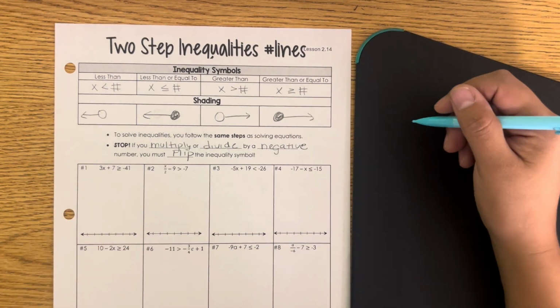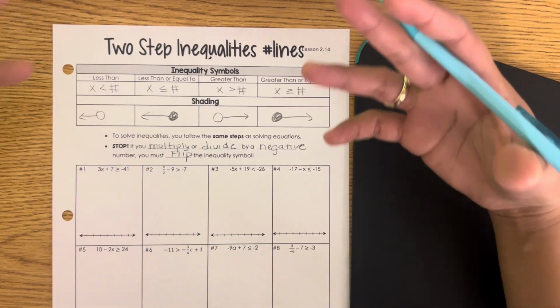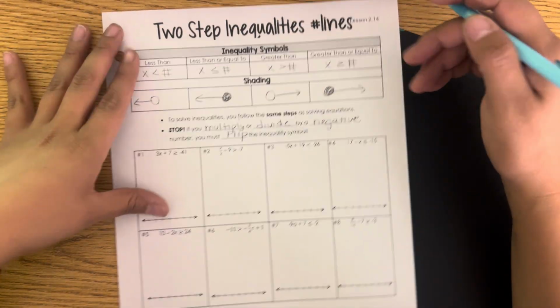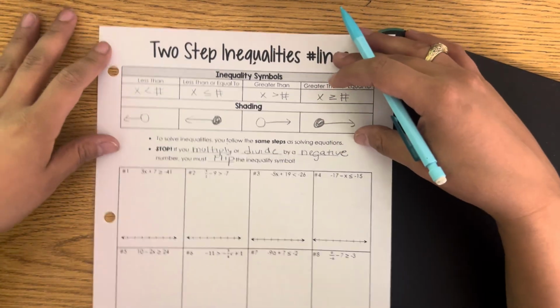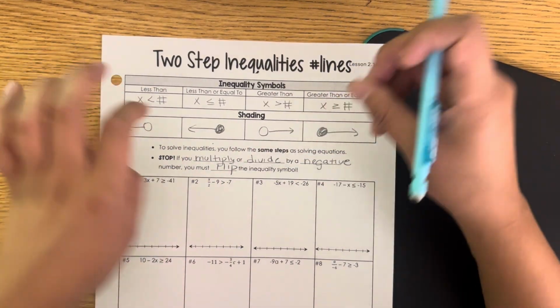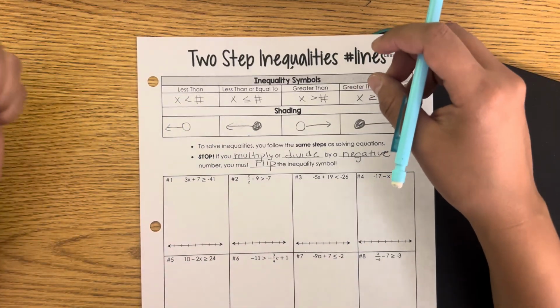Okay, so yesterday we did learn how to solve two-step inequalities. Today we're still doing the exact same thing, but we're going to focus on also what it looks like on a number line. So let's recap a couple of things. One of the things I kind of stressed yesterday was I want to make sure as I'm solving these, when I get to my final answer, the variable has to be on the left. That's more than likely how they want it to be.